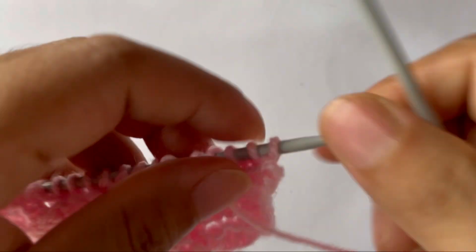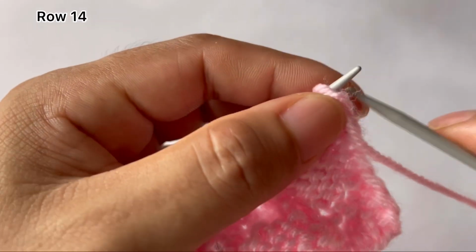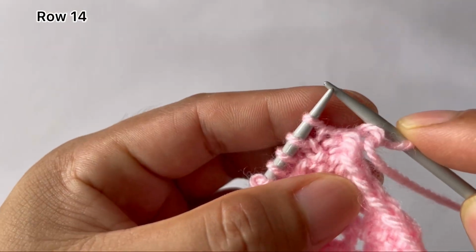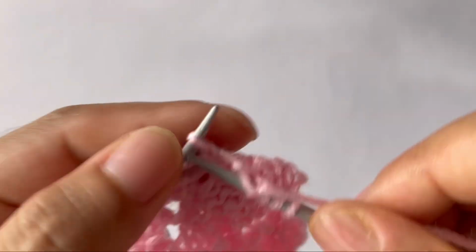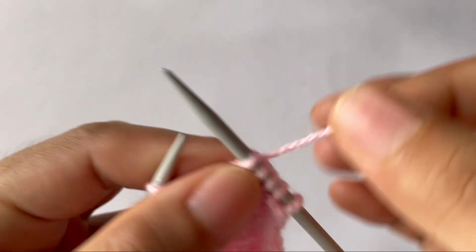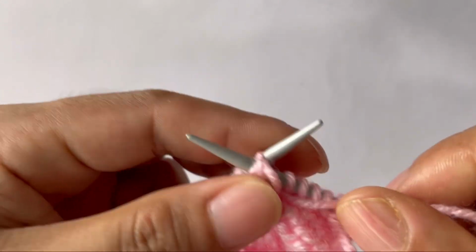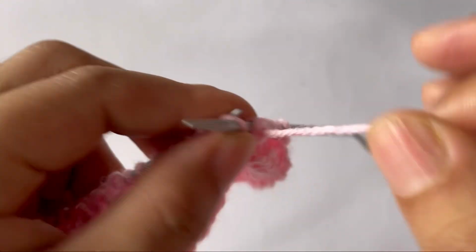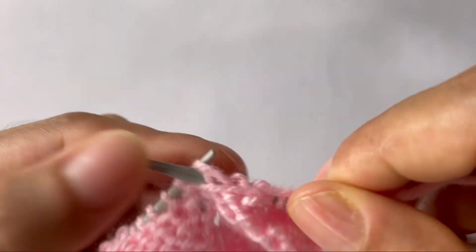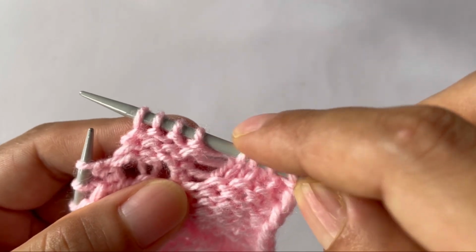Row 14, wrong side, last row. Slip your edge stitch and start the repeat from here. Purl 1, knit 3, 1, 2, 3, knit 3 and purl 4, 1, 2, 3, 4. That's the repeat. Purl 1, knit 3, purl 4.